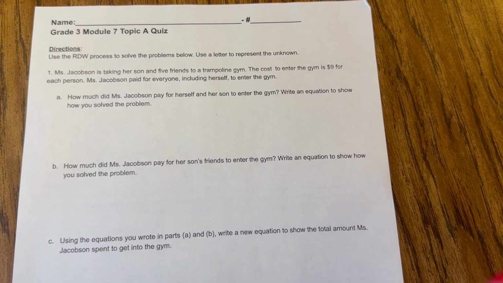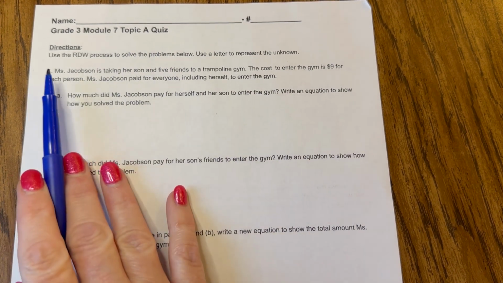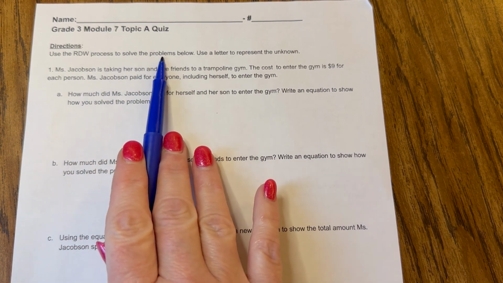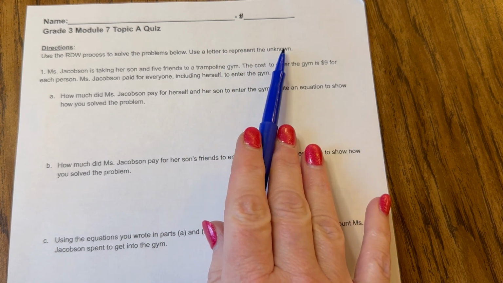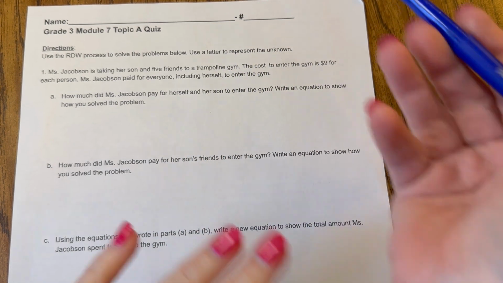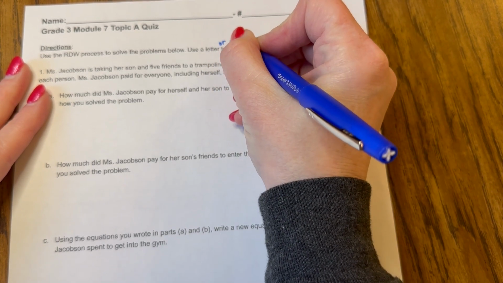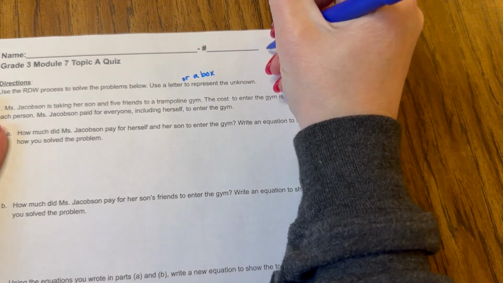This will be the read aloud for the Module 7 Topic A quiz. It says to use the read, draw, write process to solve the problems below. Use a letter to represent the unknown. You could use a box, a letter. I'm going to put or a box. Okay? And then I'm also going to tell you that here is what I'm looking for.